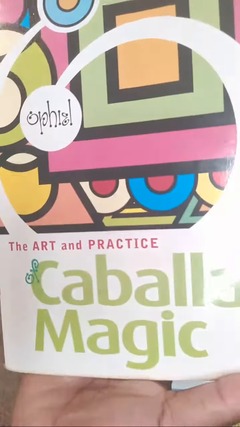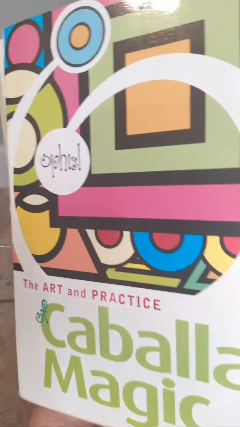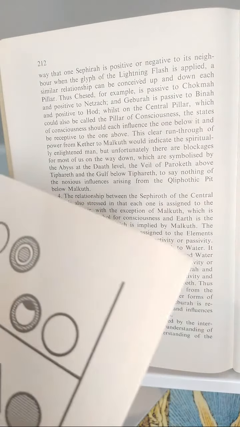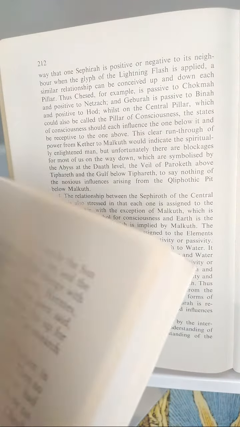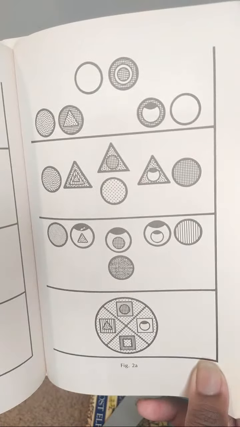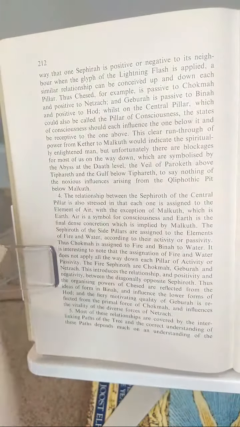And we'll see that here where Ophiel really introduced us to the Tattvas in his book, The Art and Practice of Kabbalah Magic. And the way that he describes the Tree of Life is in this way. He describes the Sephirah being related to the elements. And if you know the Tattvas, then you'll see here that he's, let me get a color picture.